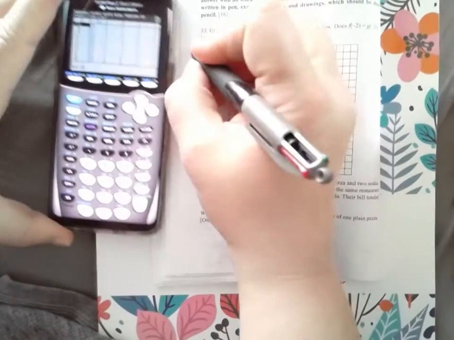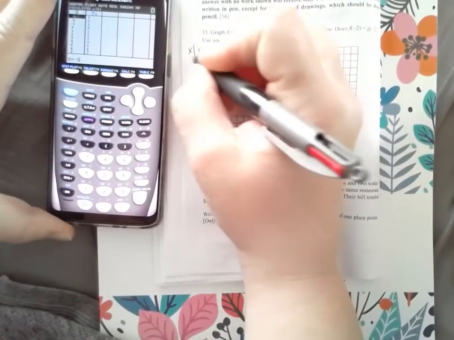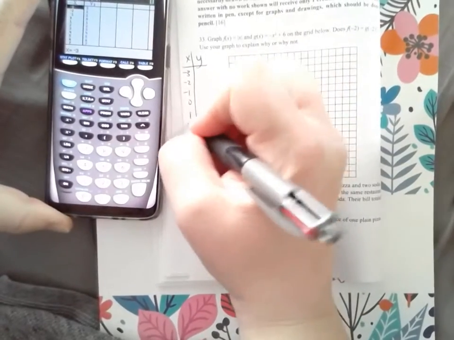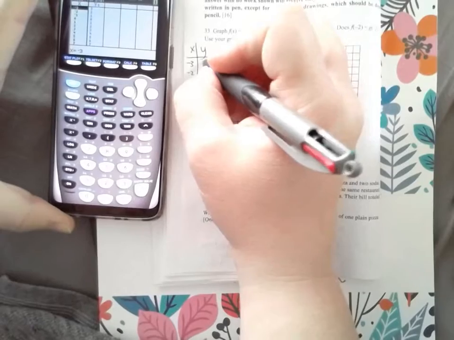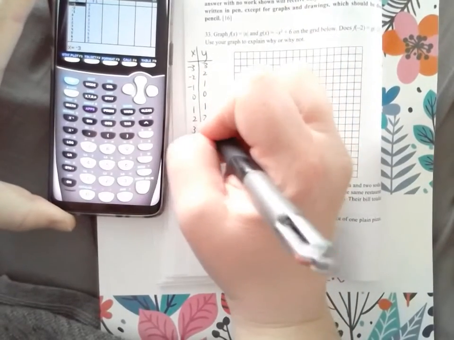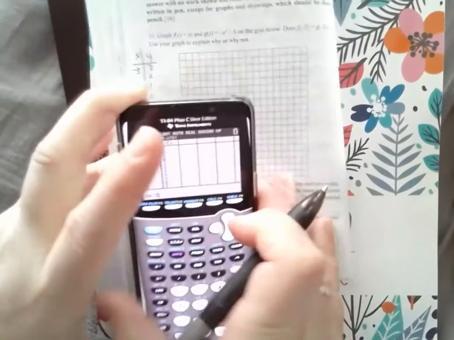Copy down a table of values. -3, -2, -1, 0, 1, 2, 3. 3, 2, 1, 0, and then it comes back up, 1, 2, 3. Alright, so what does that look like on paper?